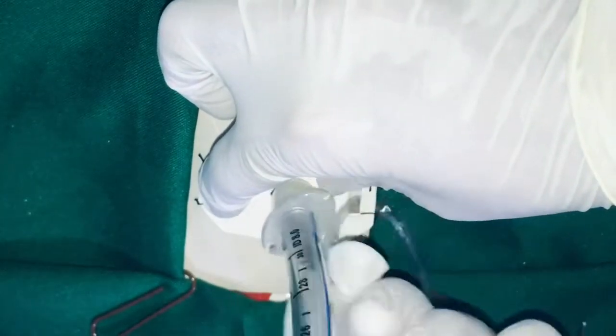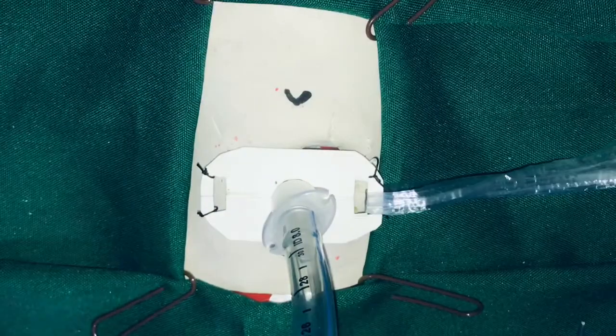Further secure with tracheostomy tube ties but not placed too tightly.